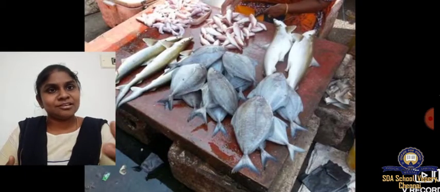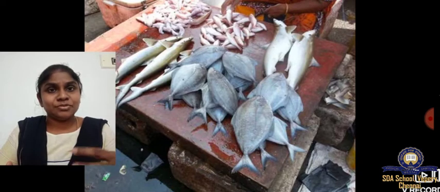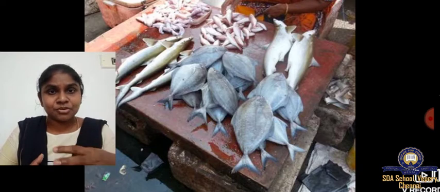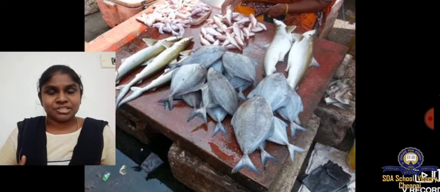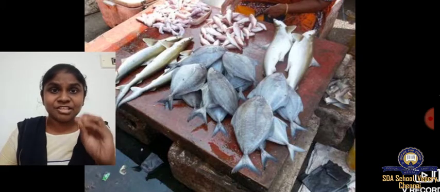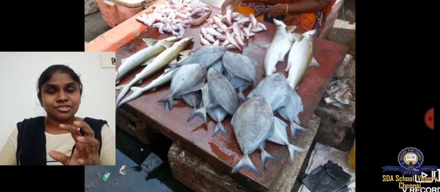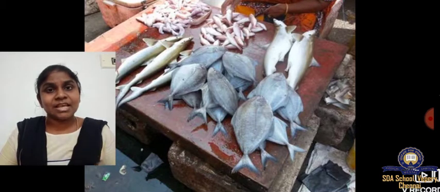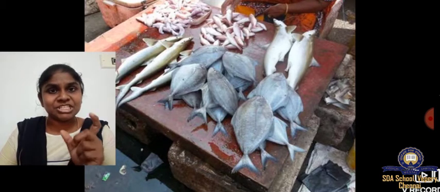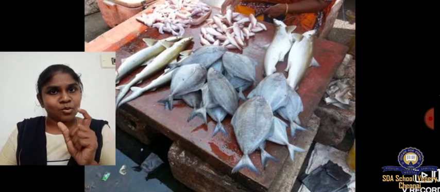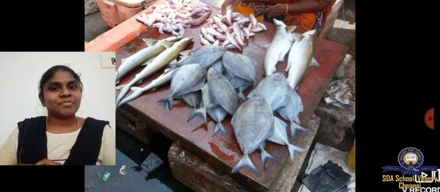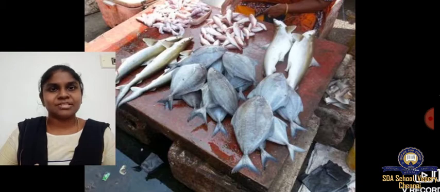Look at this, there are so many varieties of fishes, right? Yes. So all these food items belong to the non-veg food groups, and people who eat the flesh of animals are called non-vegetarians. People who do not eat the flesh of animals and eat only vegetables, fruits, cereals, and pulses are called vegetarians. Vegetarians means they eat only vegetables. They don't eat the flesh of animals. That's good, children. Yes, you understood.